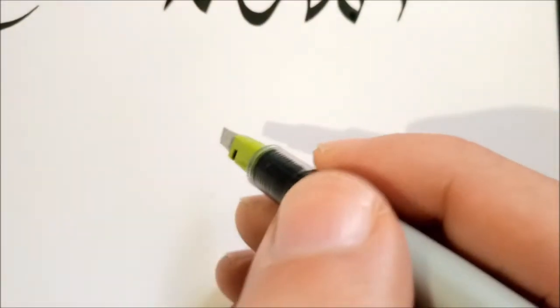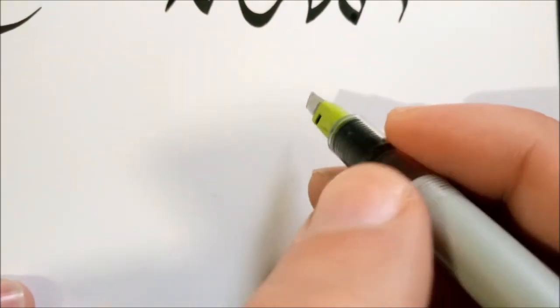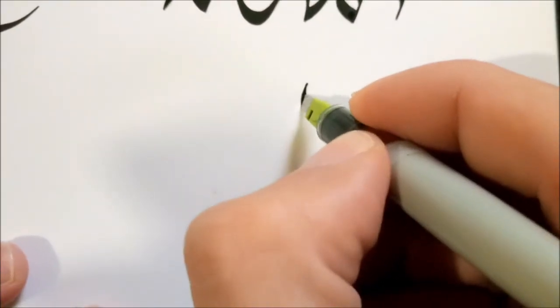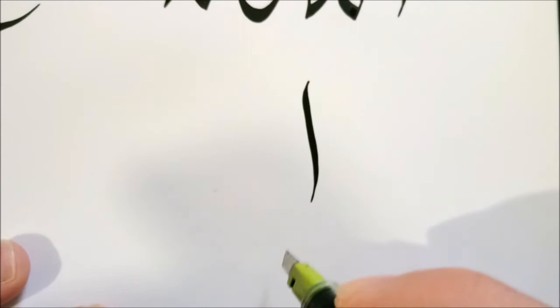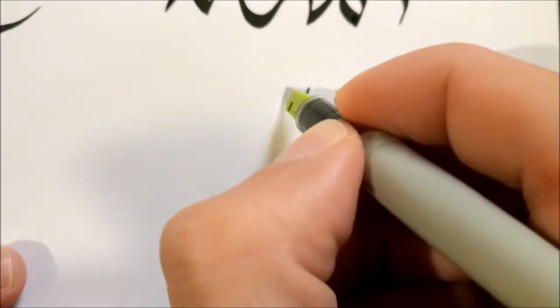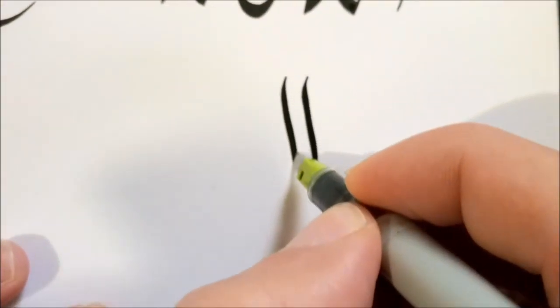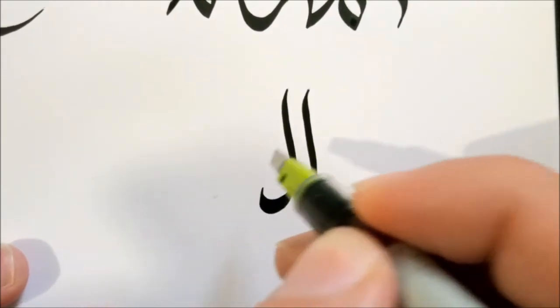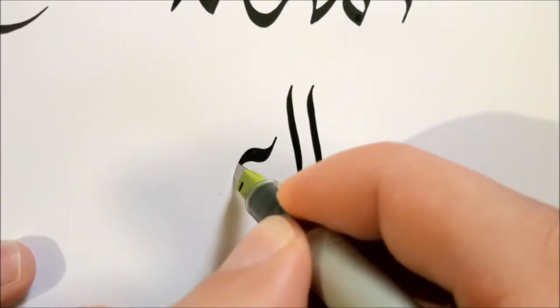Now let's write something with this. Let's write العلم نور, knowledge is light. So we will start with alif. This is quite straight anyway. Then a lam, and I am going to connect this ain to it.